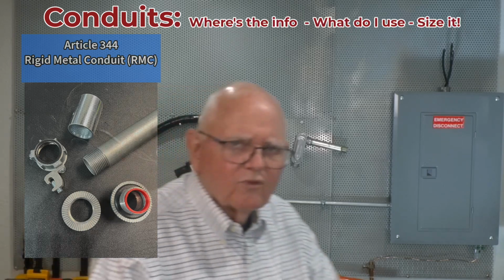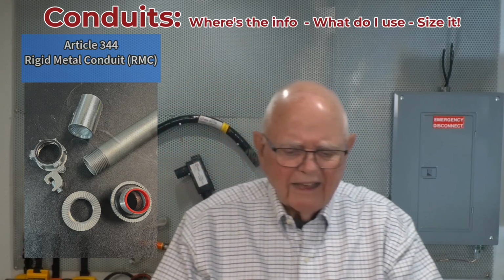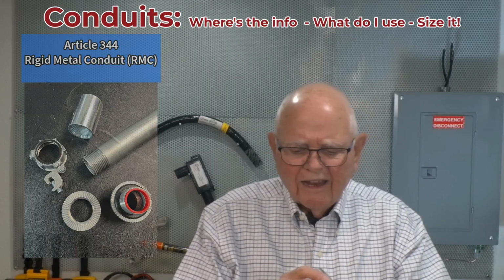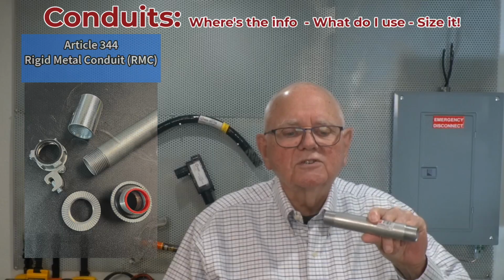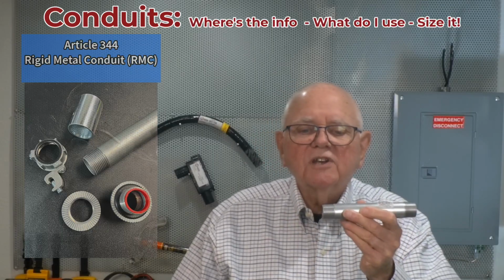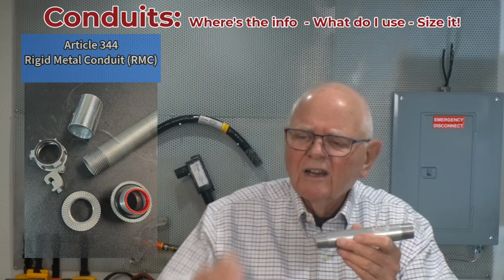Here's some rigid metal conduit. My rigid metal conduit is galvanized rigid metal, and it's smooth on the inside, so it's made for pulling conductors through it. It's got tapered threads on it, 3/4 inch per foot. It's going to tell us that in the particular article.